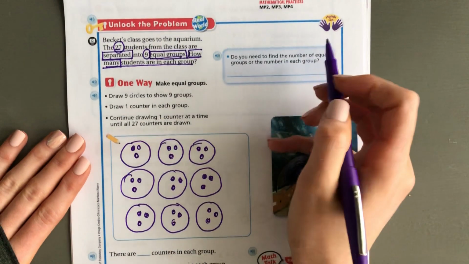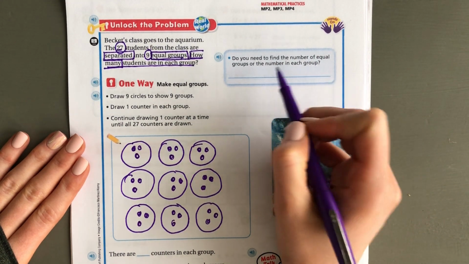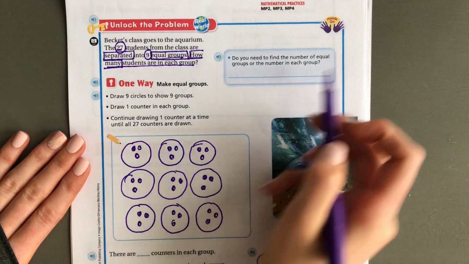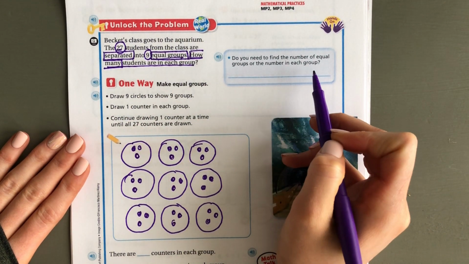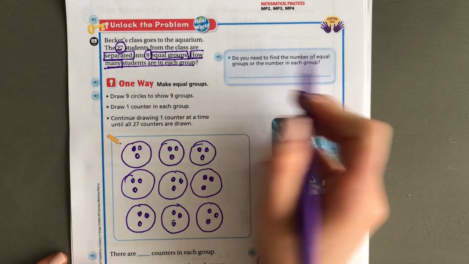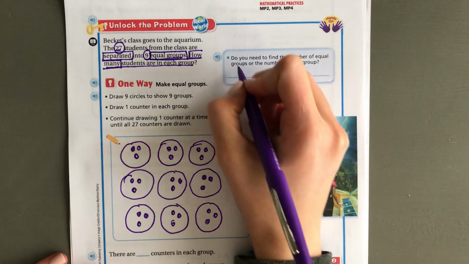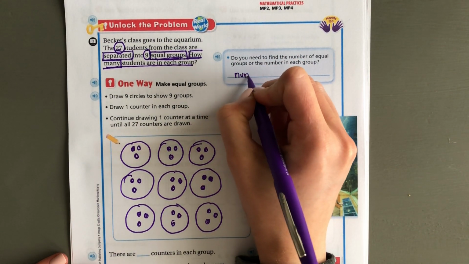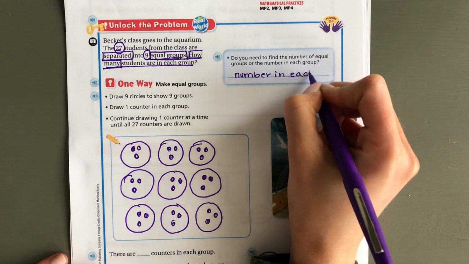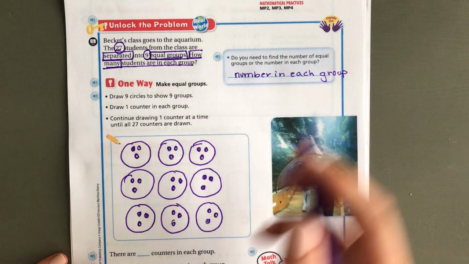Now let's look back up at this question here. Do you need to find the number of equal groups or the number in each group? Well, we were trying to figure out how much was in each group because it already told us that there were 9 equal groups. So what we were trying to find is the number in each group.